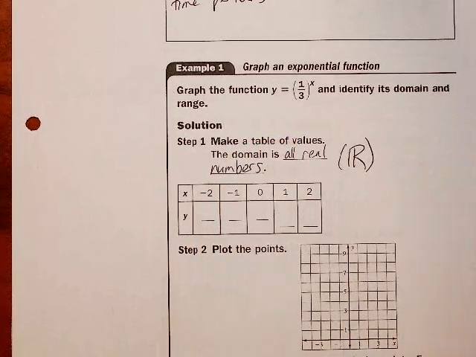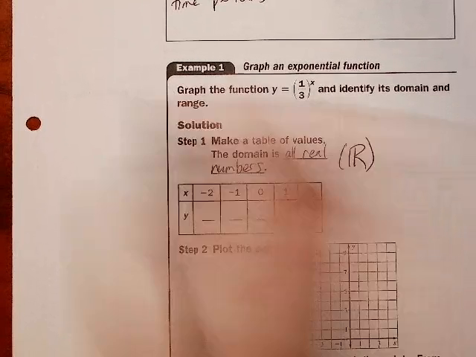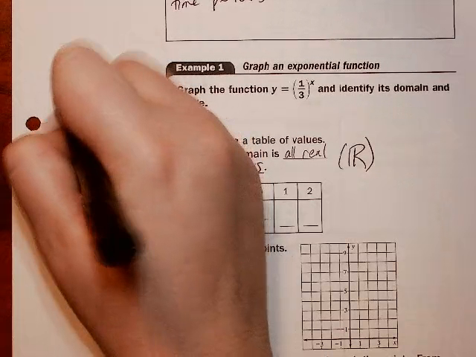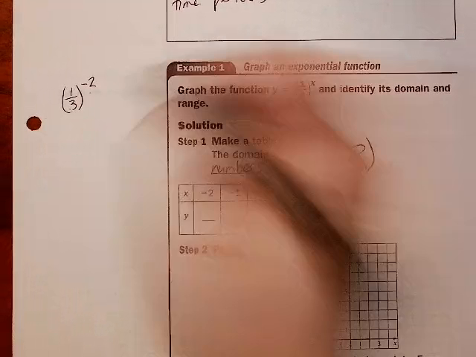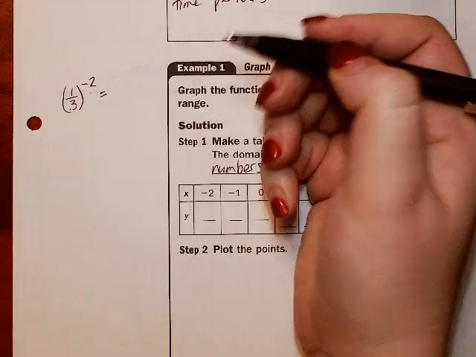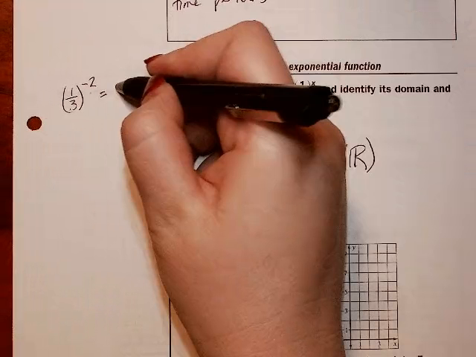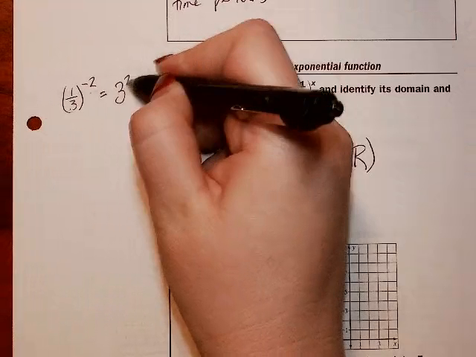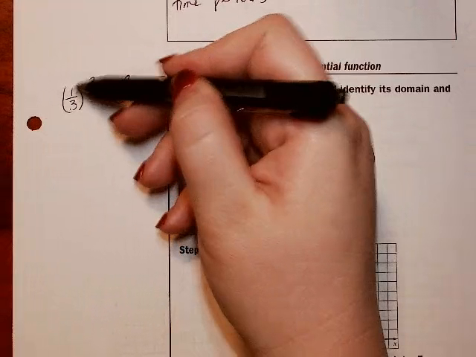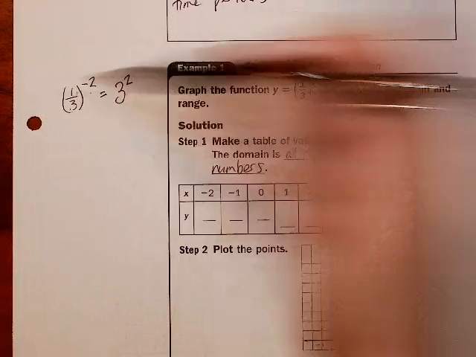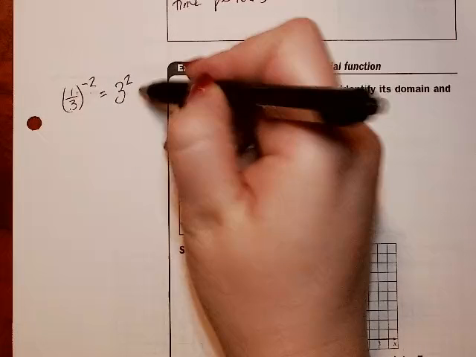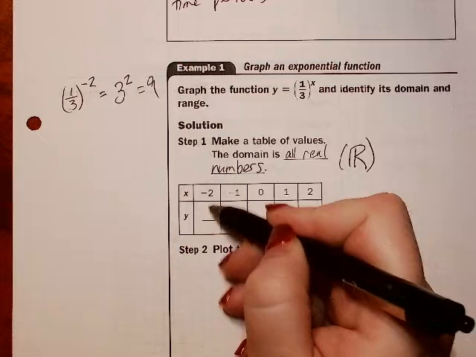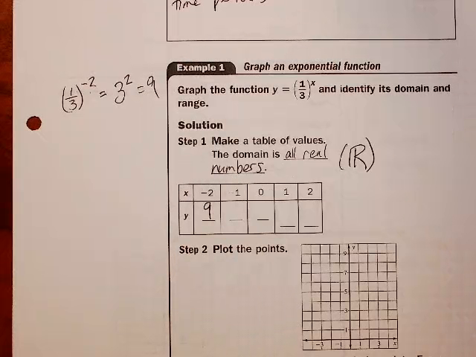So we're going to start with (1/3) to the -2. That's the same as 3 squared, because we flip this over with the negative, so 3 over 1, and then we square that, so we get 9.